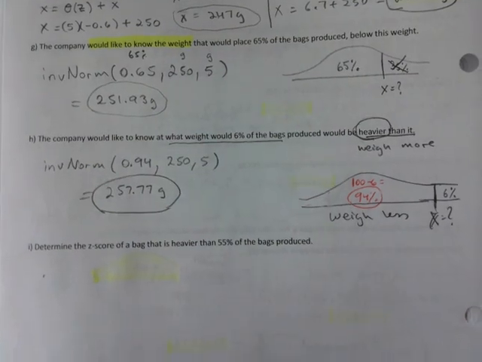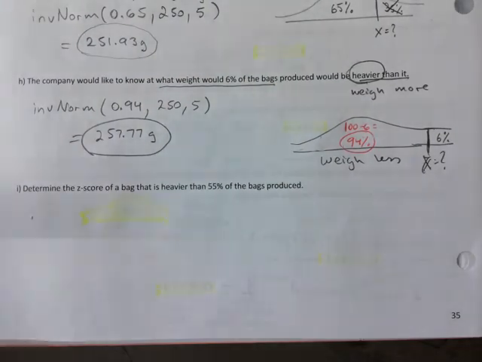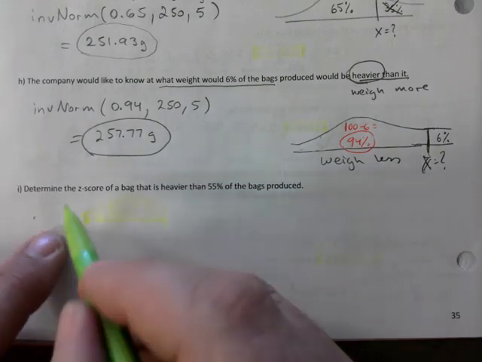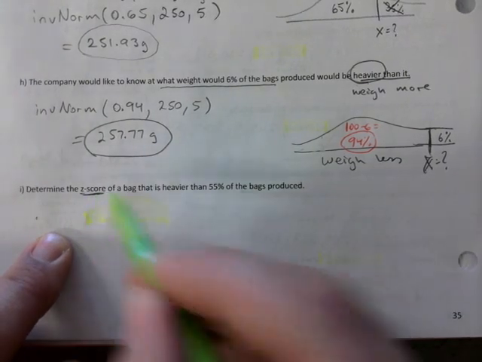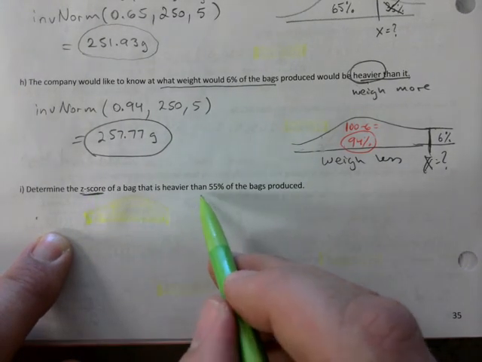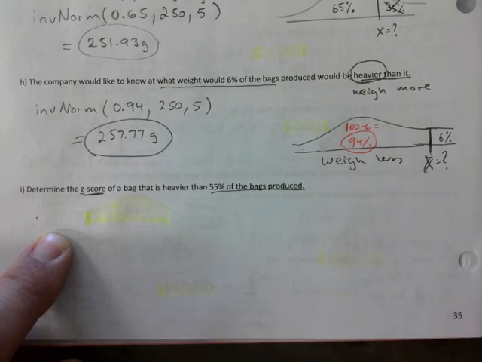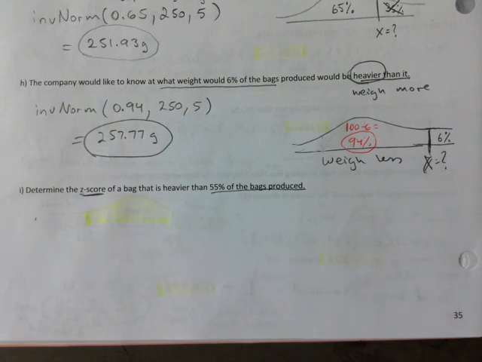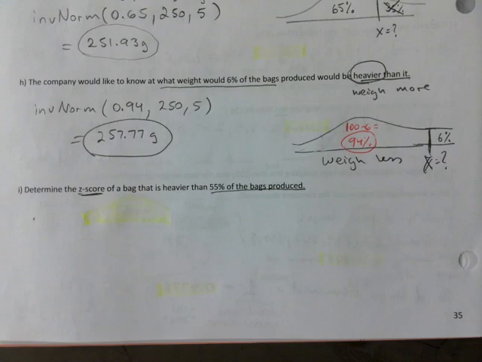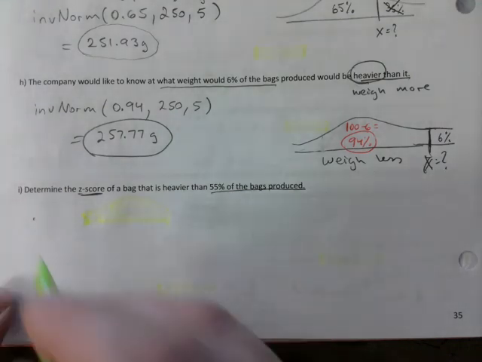We're almost there, guys. Determine the z-score of a bag that's heavier than 55% of the bags produced. And here I want to pause once. I want to make sure you understand how you should proceed with this one. I know that I will use inverse norm here, but it could be that on the test or on AC you're like, z-score, I have a formula for that, right? What's my formula for z-score?